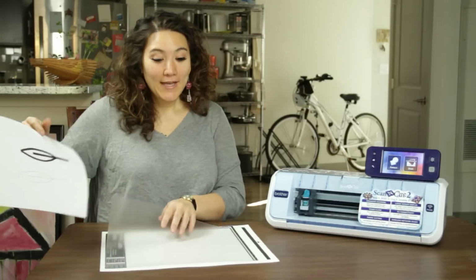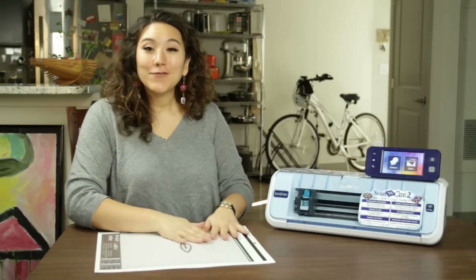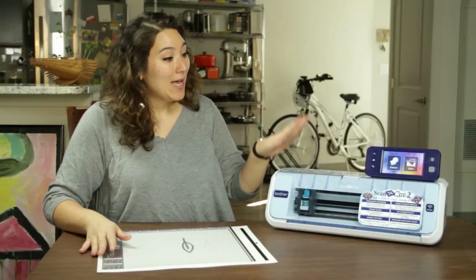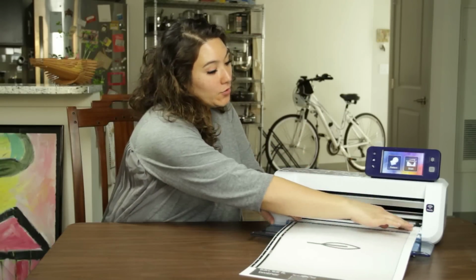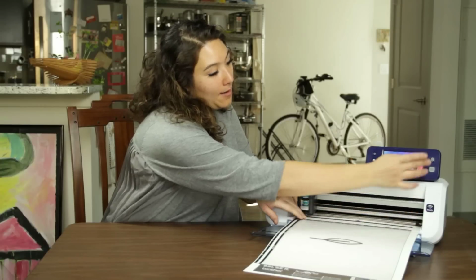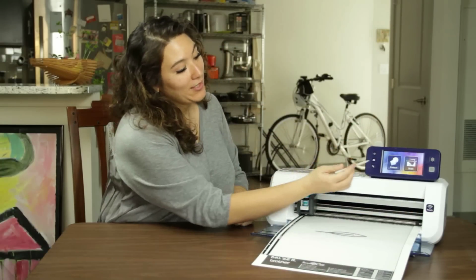So I'm going to take my drawing and place it into my scanning mat, which is a non-adhesive mat that makes for really nice clean scans. I'm going to open the dust cover right on my machine, go ahead with two hands right up front, and place it in there.